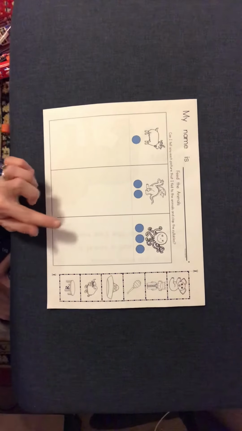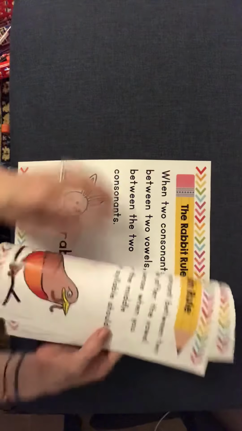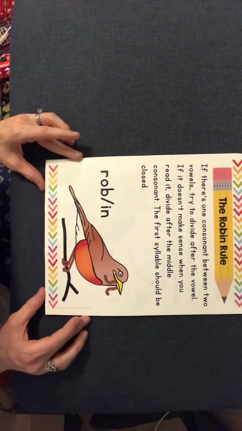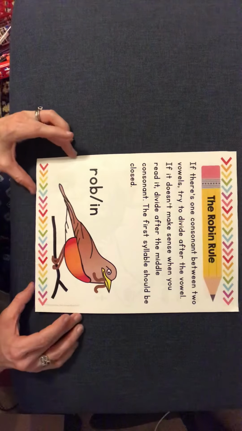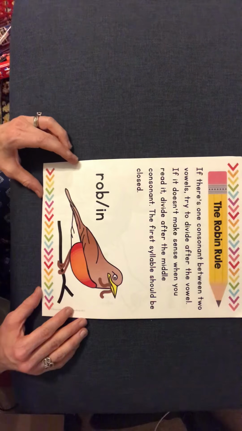We practice syllables in our classroom by clapping syllables to figure out how many syllables are in a word. We need to know about syllables because they help us to read and they help us to write, to understand syllables. So before we begin that activity, I want to introduce to you the Robin rule. This is one rule about syllables. We'll be talking about others this week, but this is one rule for spelling and writing and reading.